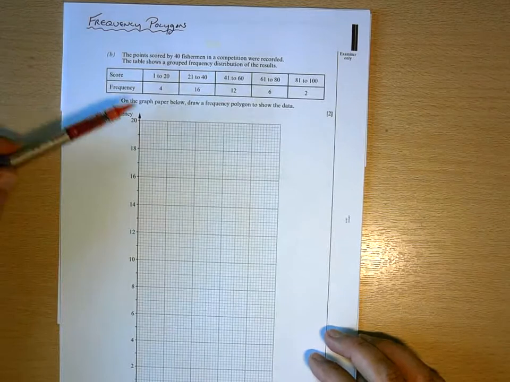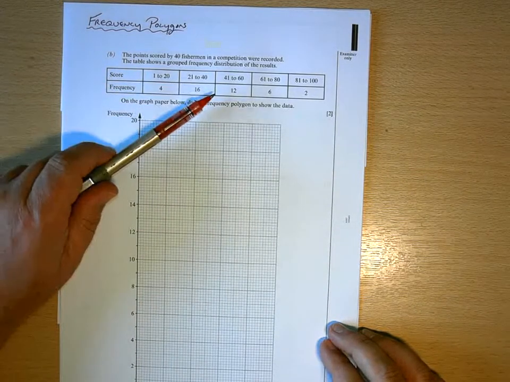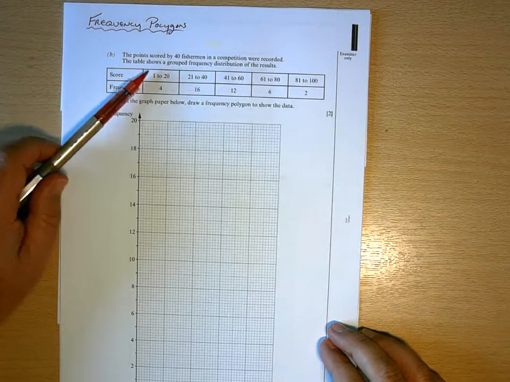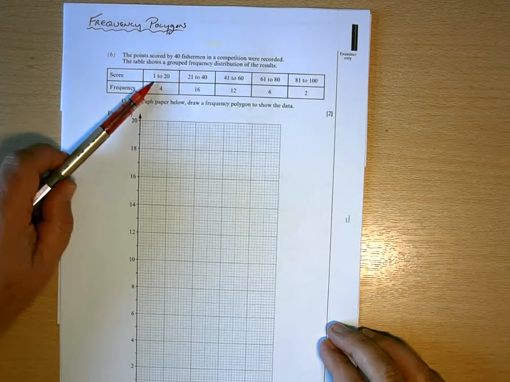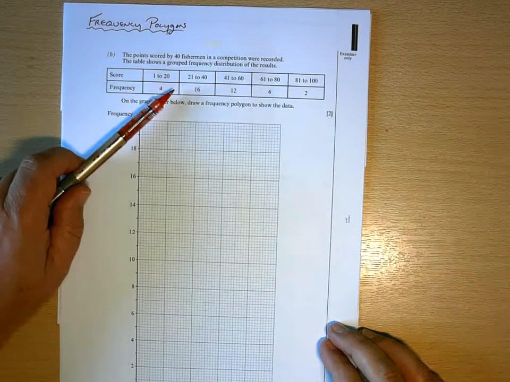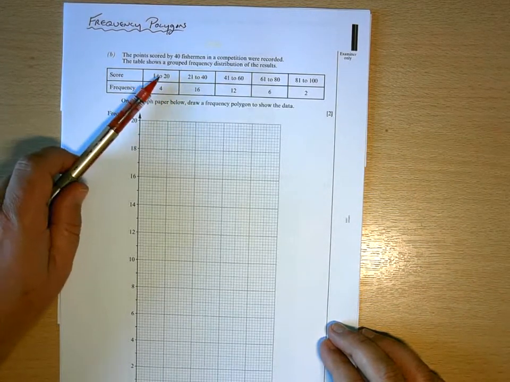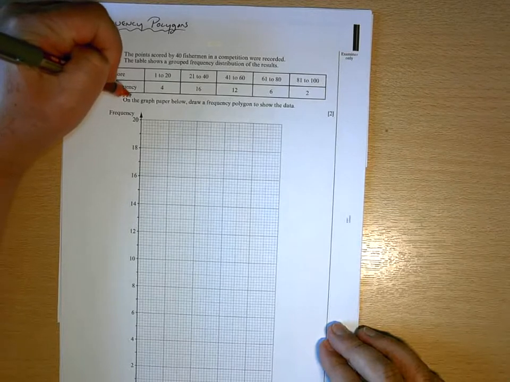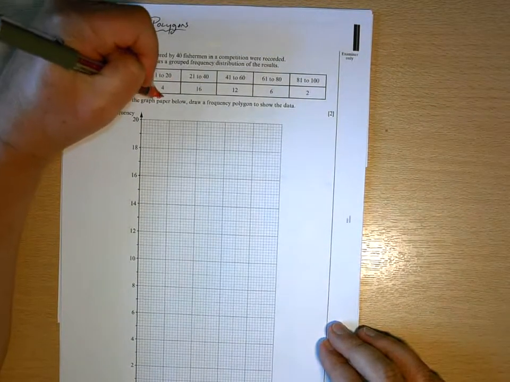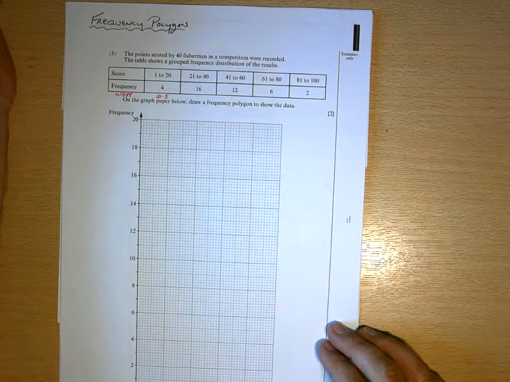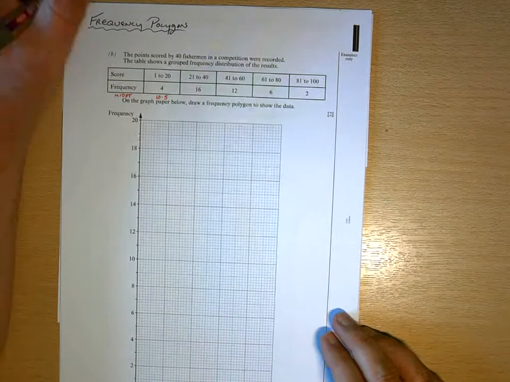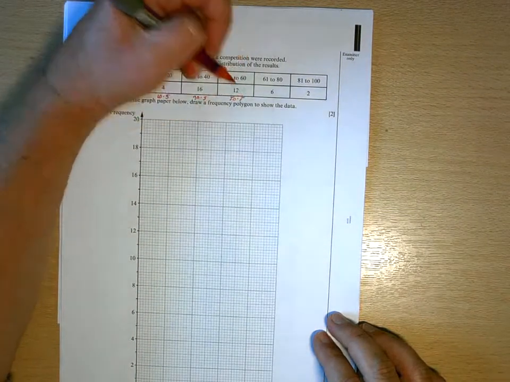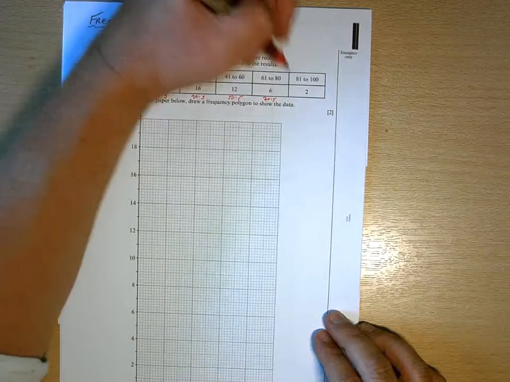So all you need to realize is that when you are plotting these frequencies, you are plotting them on the midpoint of the range that the data represents. So for this one, we'd be plotting it on the midpoint of between 1 and 20. If you add those together, you get 21. Half it will give you the midpoint. So the midpoint would be half of 21, 10.5. Half of 61, which would be 30.5, 50.5, 70.5, and 90.5.